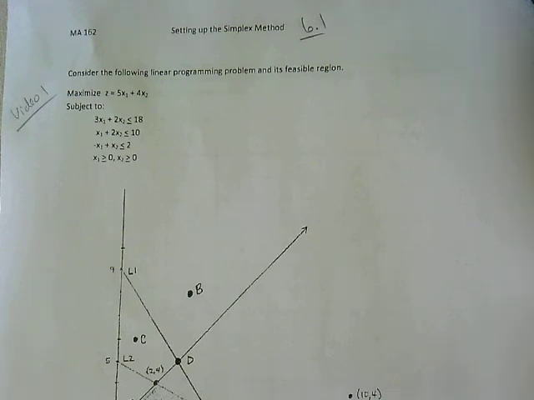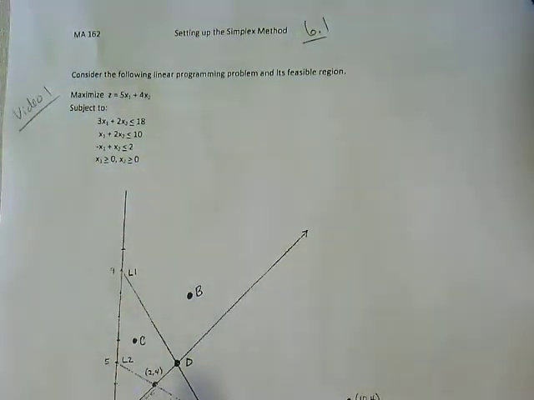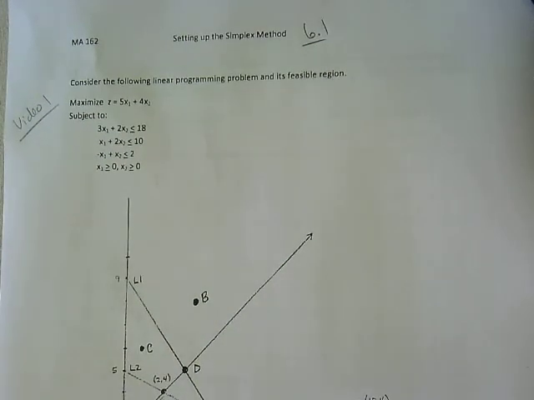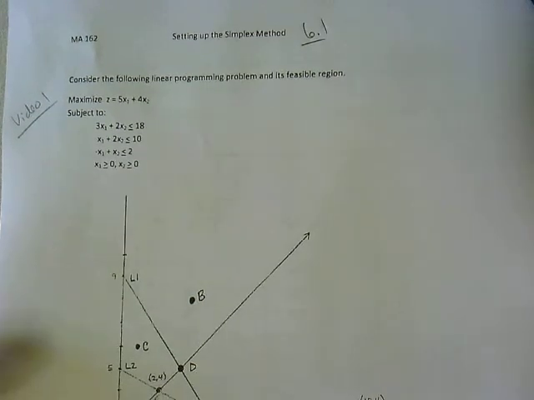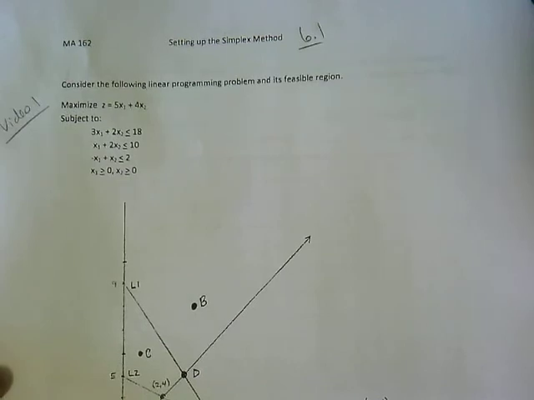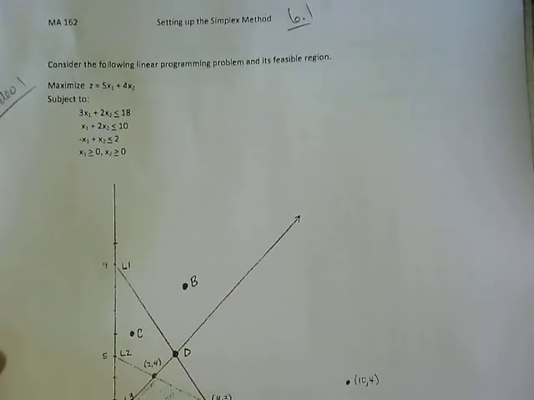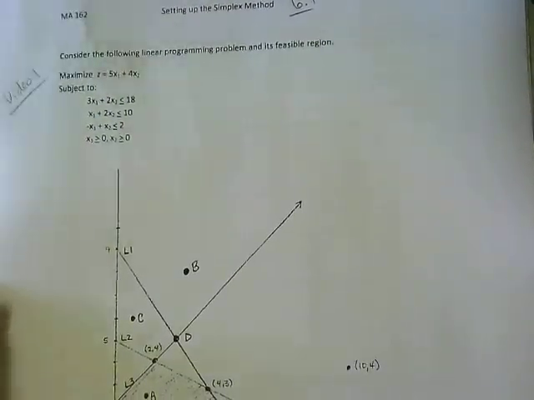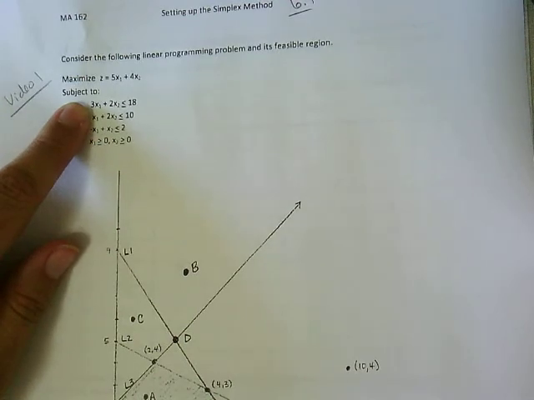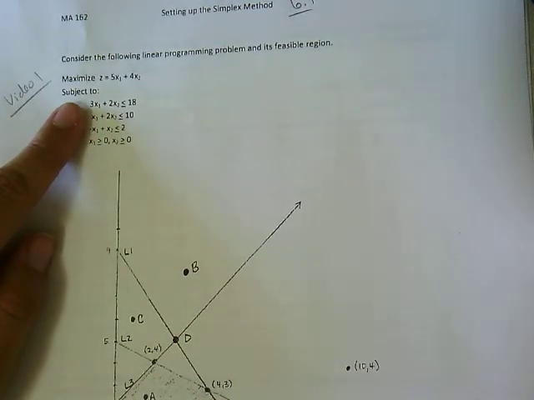Hi guys, so for video one, what I was going to do is show how we graph these by hand and also how we graph these on the calculator. Alright, this is not simplex method, but it is how we graph these things out. Alright, so 3x1 plus 2x2 less than or equal to 18, we can do that.